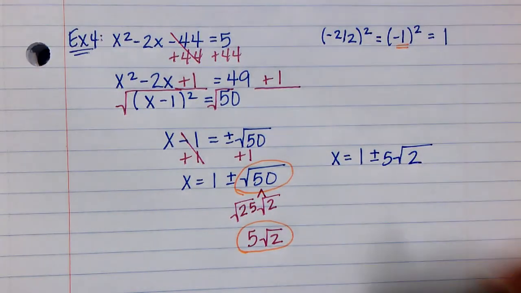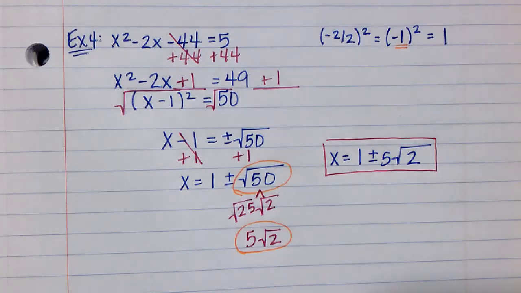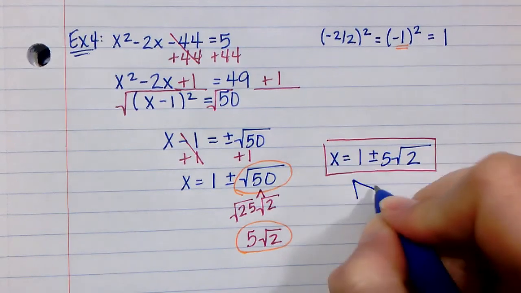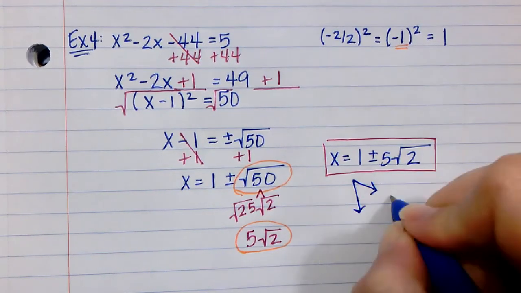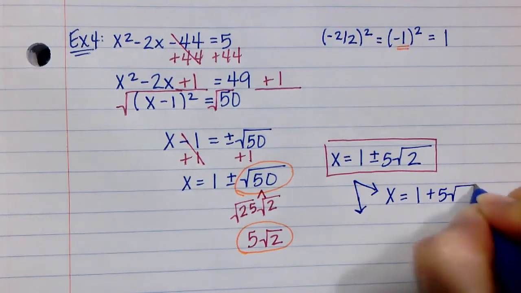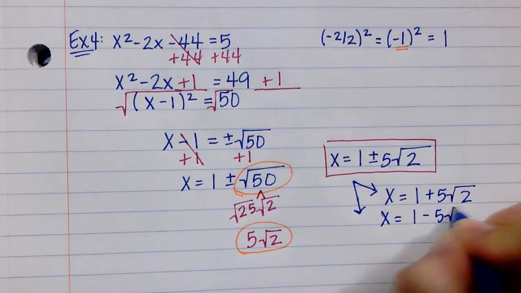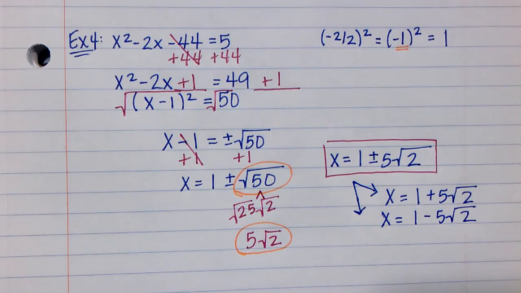Again, you could stop here and this could be your solutions because you have both represented, or split it up to x equals 1 plus 5 square root of 2 and x equals 1 minus 5 times the square root of 2. Either way, you should be good to go.